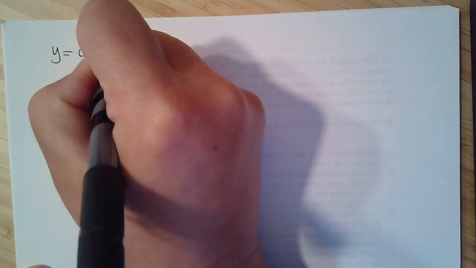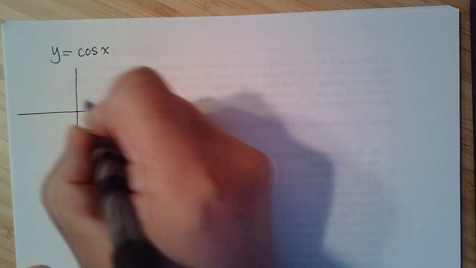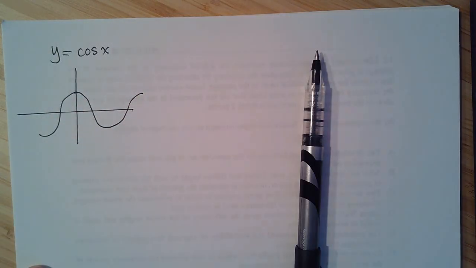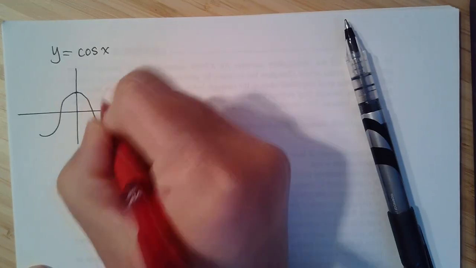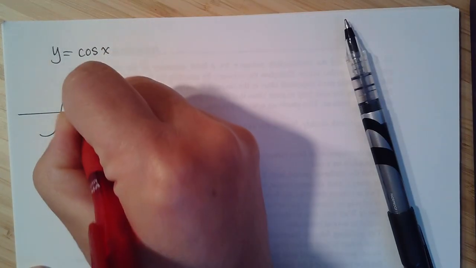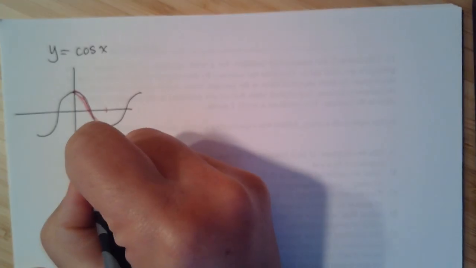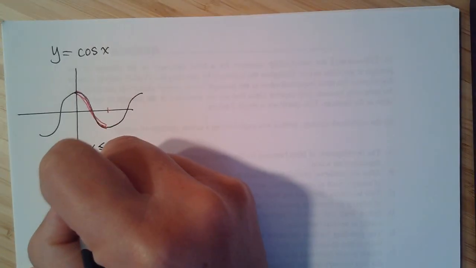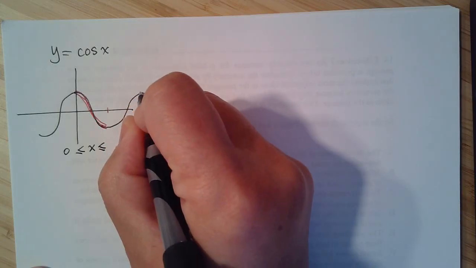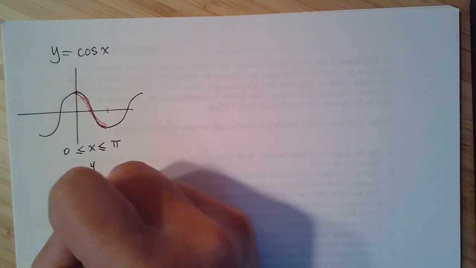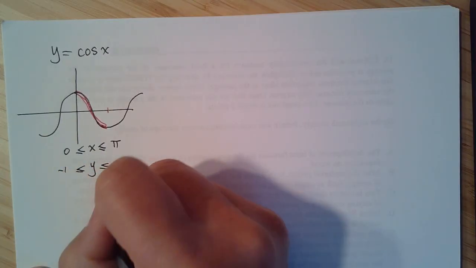And then the second one is cosine. Again, if y equals cosine x, then my graph will look like this, right? If I only take the piece that has a one-to-one relationship, it's going to be from here to here. In this case, my x is between 0 and pi, and my y is between -1 and +1.